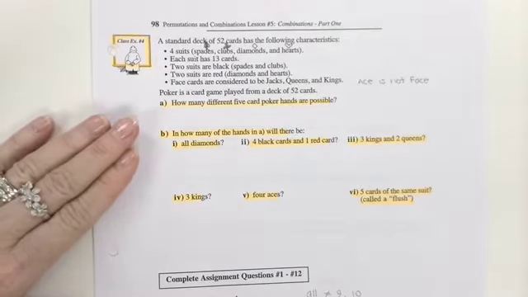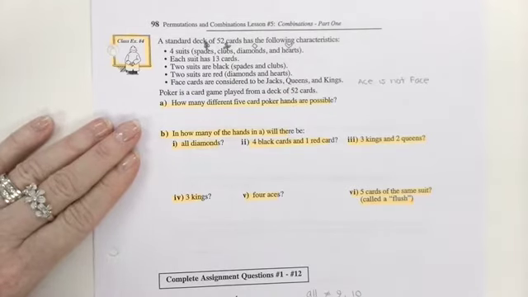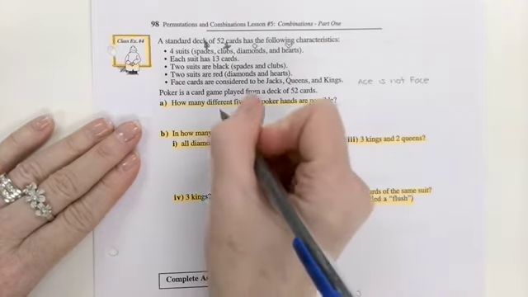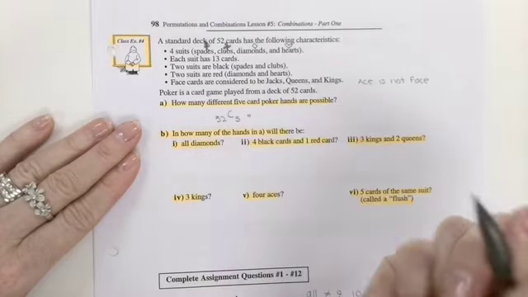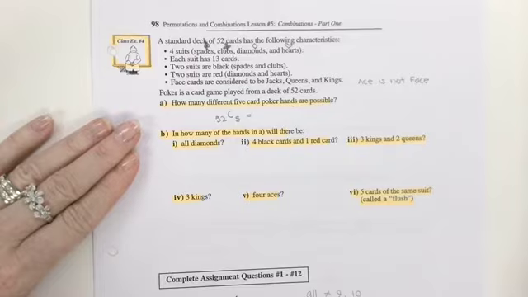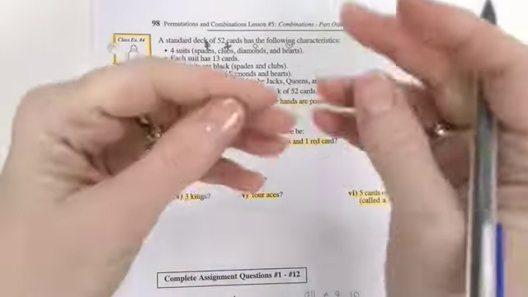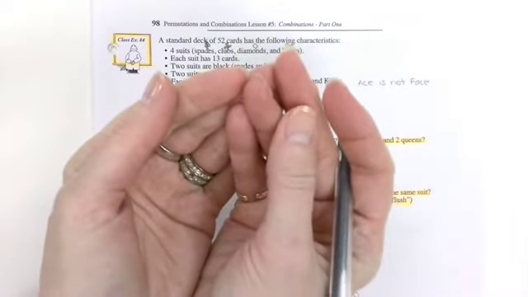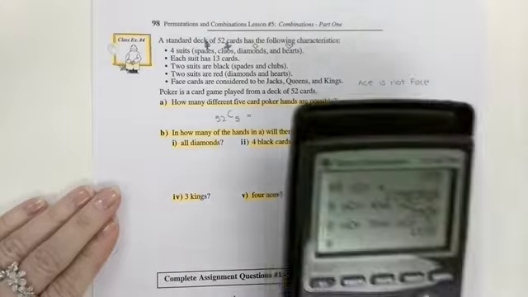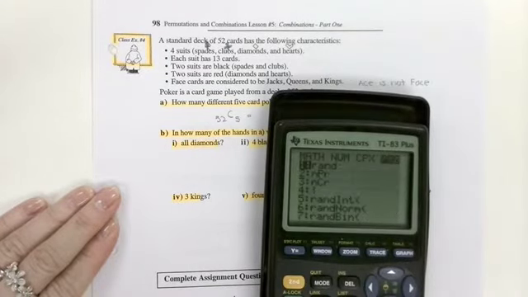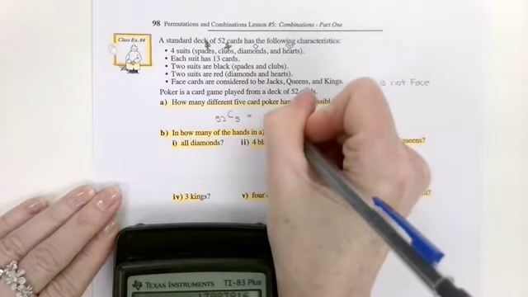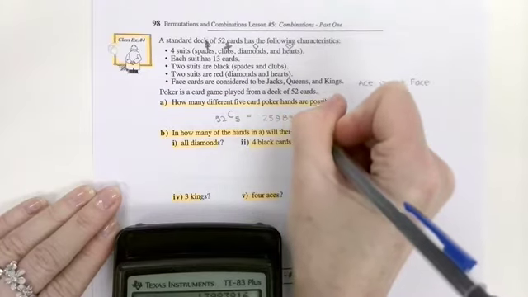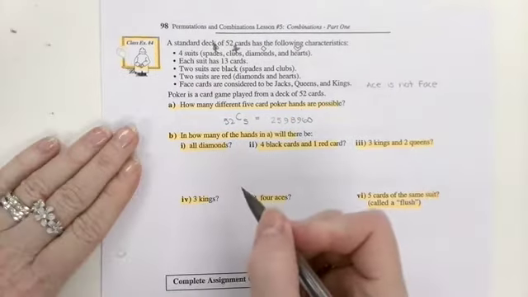So part A, how many different 5-card poker hands are possible? We've got 52 cards total. We're going to choose 5 of those. And it doesn't matter what order we're dealt them because we're going to take them in our hand and then sort them and organize them and hold them so that we can take a look. So order isn't important. And now this is going to be a big number. 52 choose 5 is 2,598,960. Lots of ways.